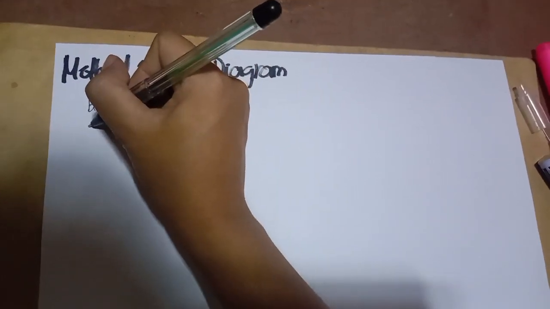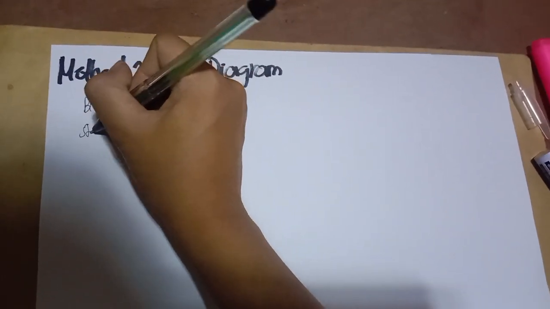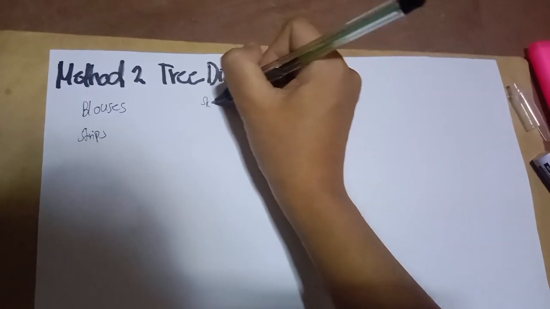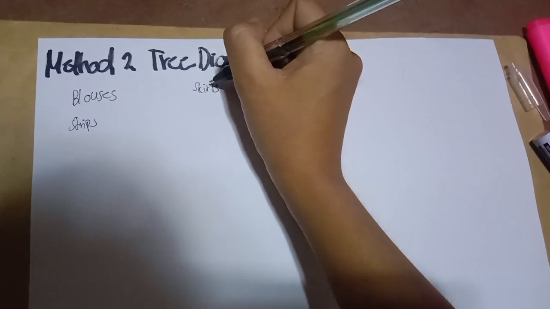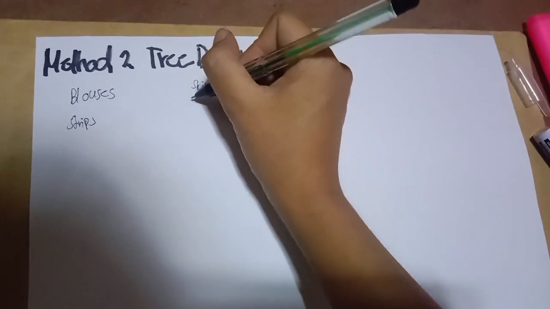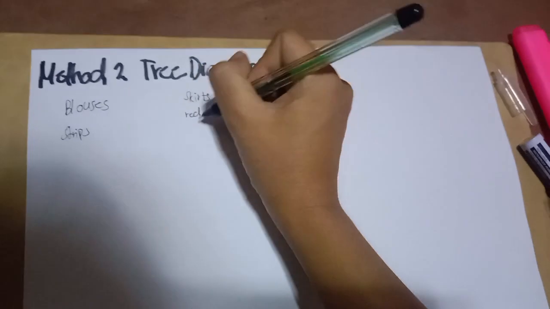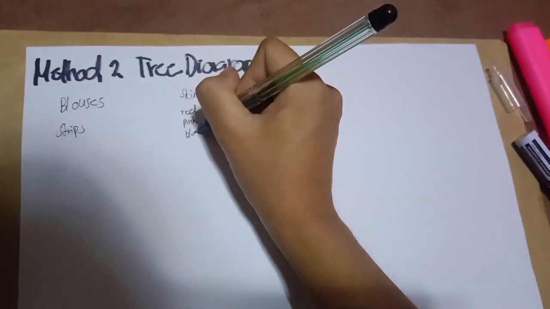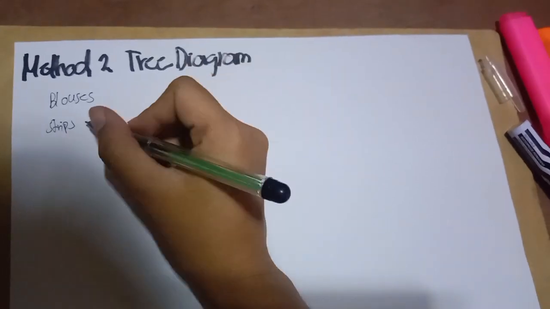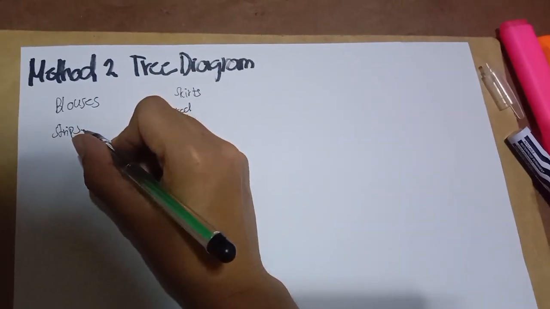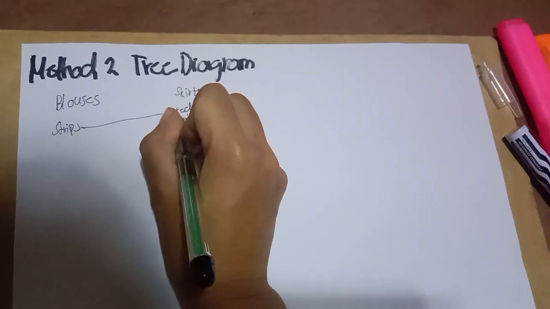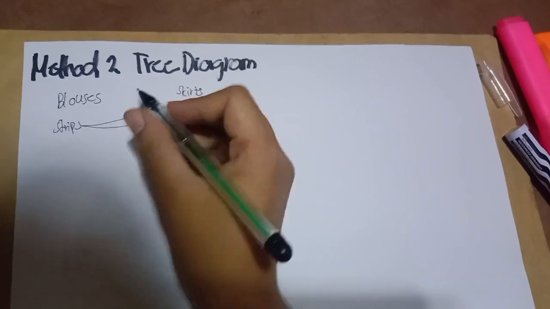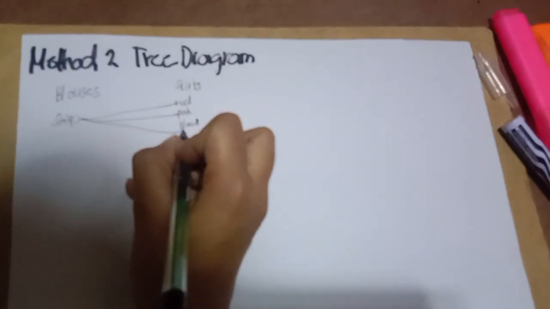The skirt has the colors red, pink, and black. For the stripes blouse, we connect it to the red, the pink, and the black.